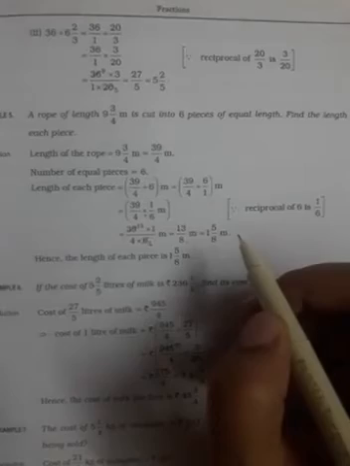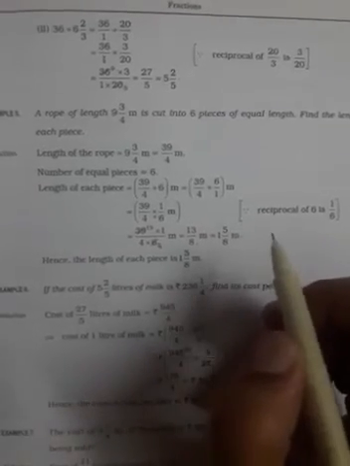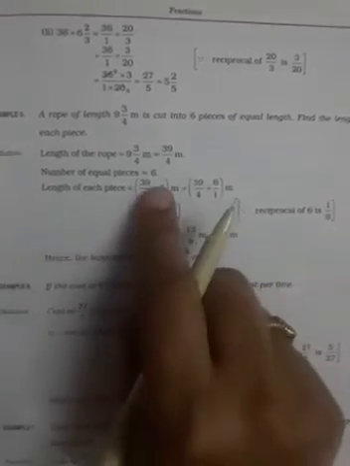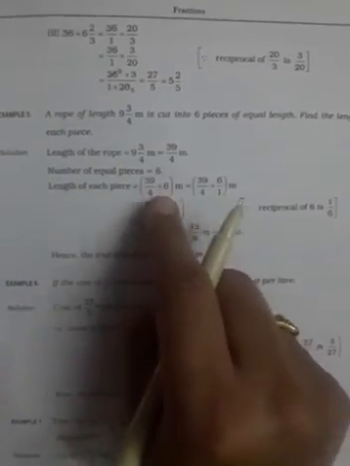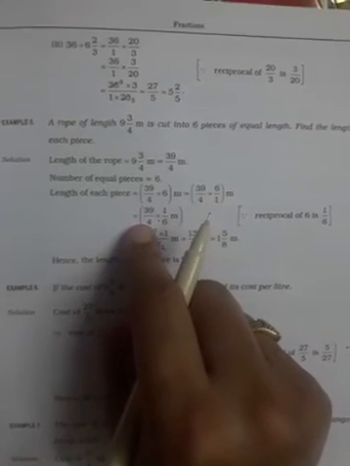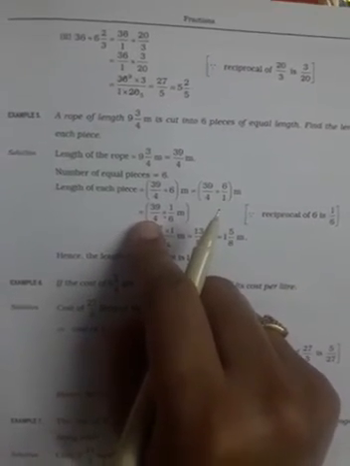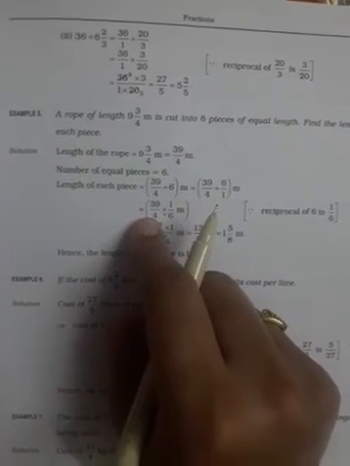But you have to keep in mind one thing, that is the reciprocal of a fraction. Another thing, to convert the division sign into multiplication, then write the reciprocal of the second fraction. You do not have to do anything to the first fraction. This is how you are going to solve division of fractions.